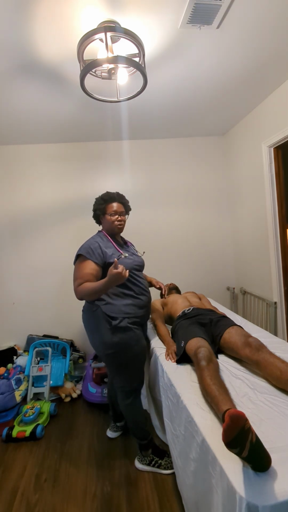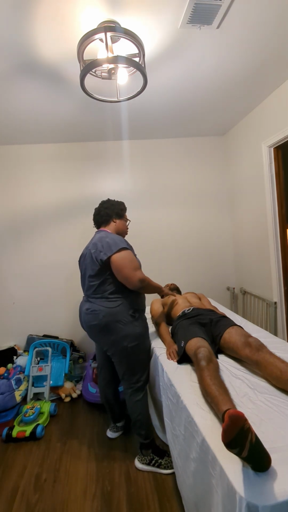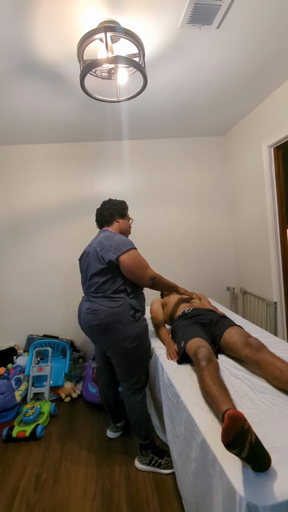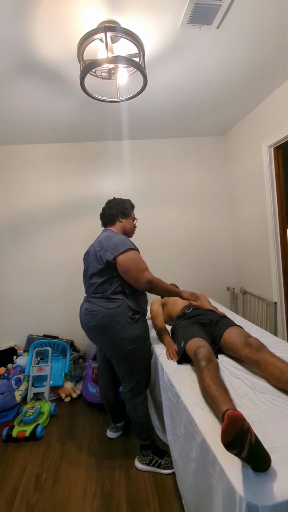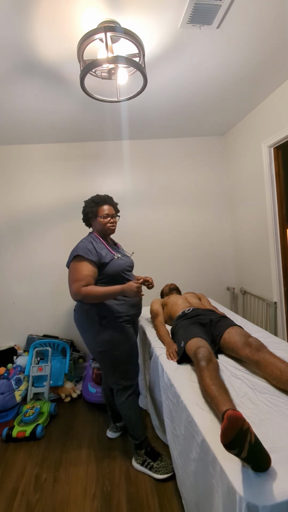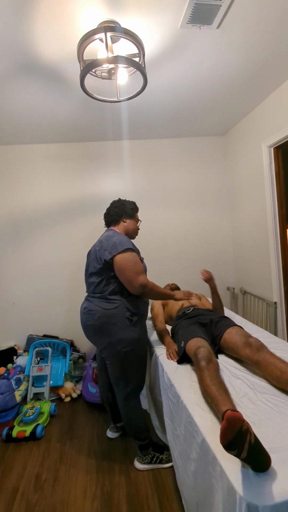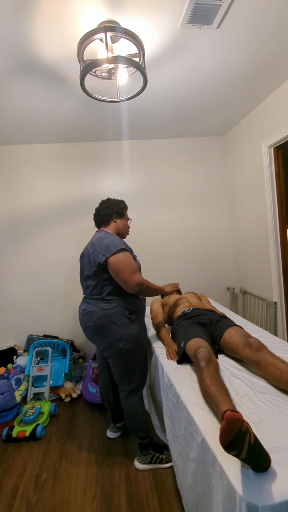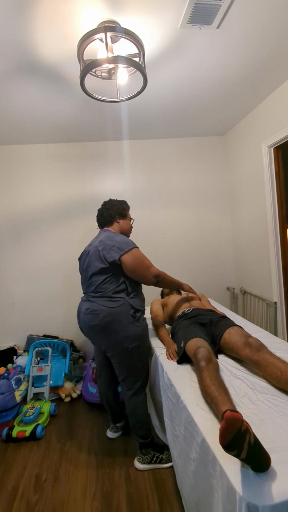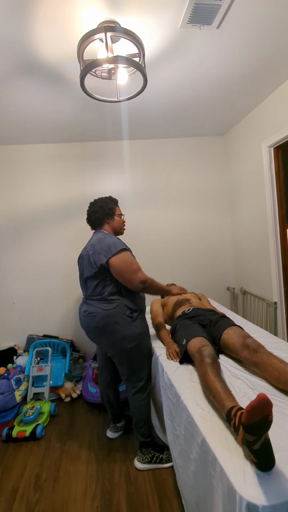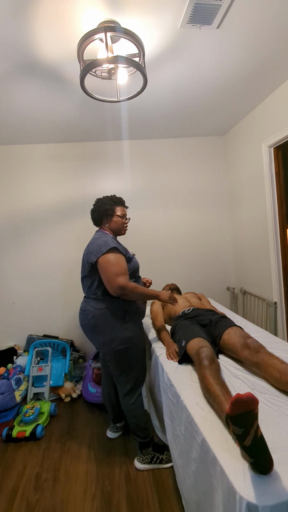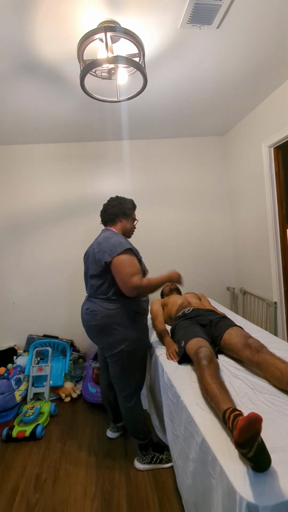So I want to note the quadrants of his abdomen, which are the right upper quad, left upper quad, right lower quad, and left lower quad. Also noting the regional fields, which are the epigastric, the umbilical, hypogastric, right hypochondriac, left hypochondriac, right lumbar, left lumbar, right inguinal, and his left inguinal area.